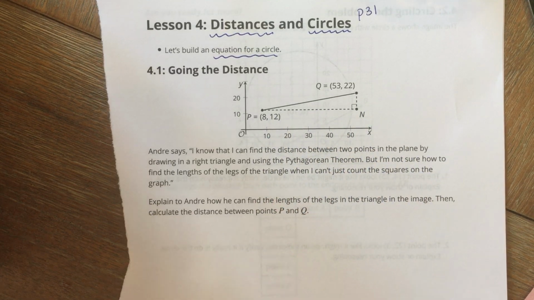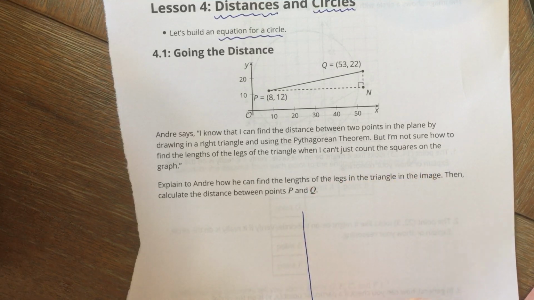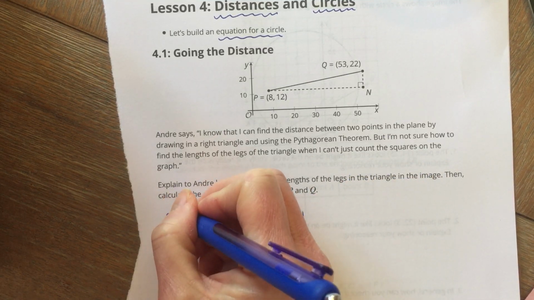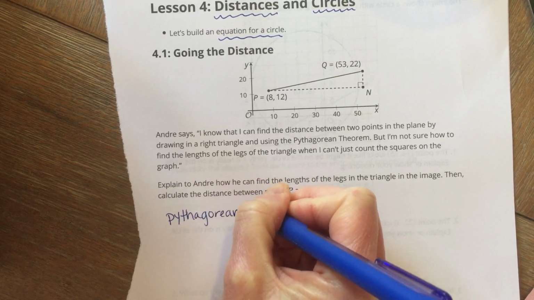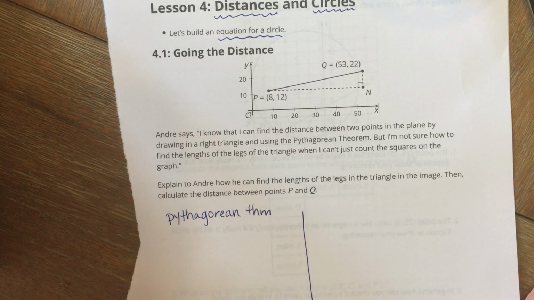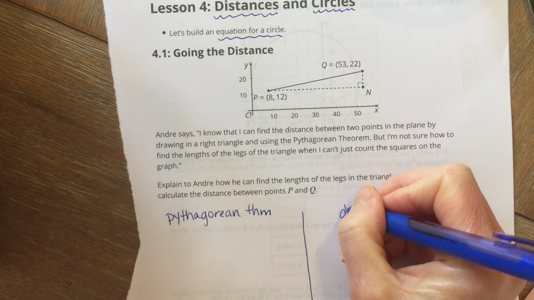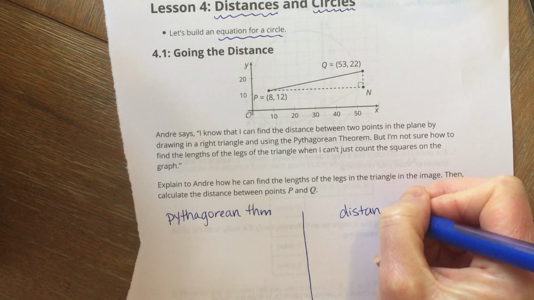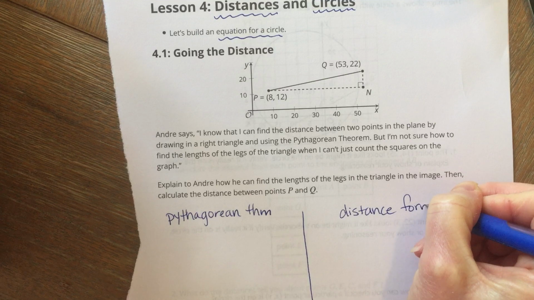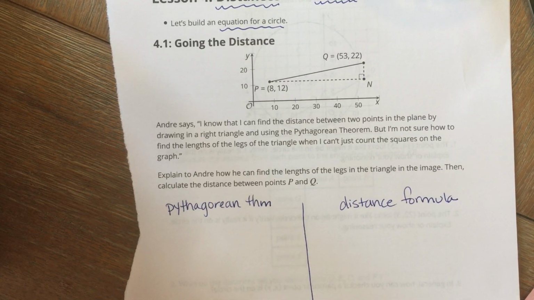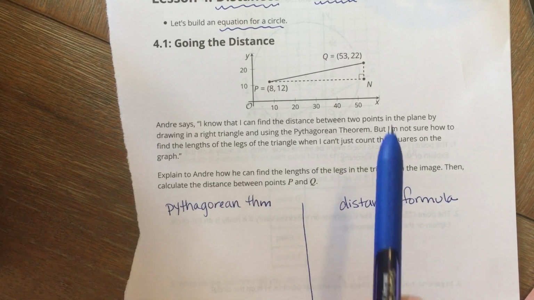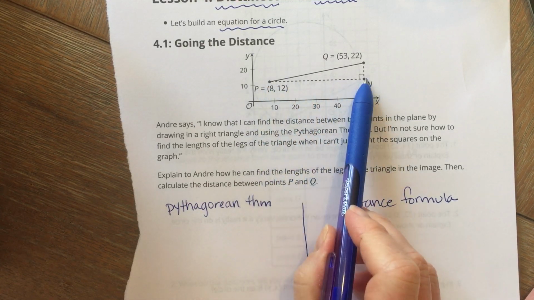So I'm going to actually do this two ways with you. The first way, we're going to look at using the Pythagorean theorem, very much like we did with lesson 3. And the second way, we're going to look at using the distance formula that you might remember from junior high. So let's get started with this right here.